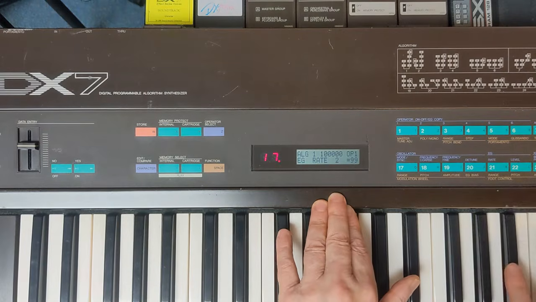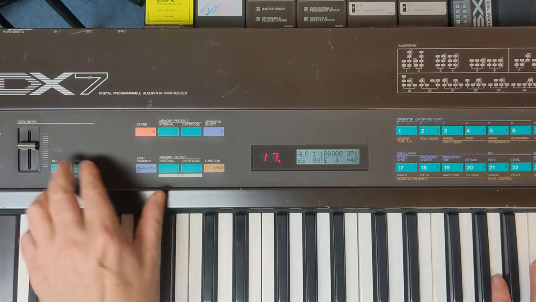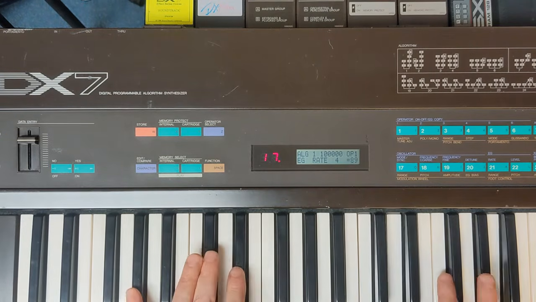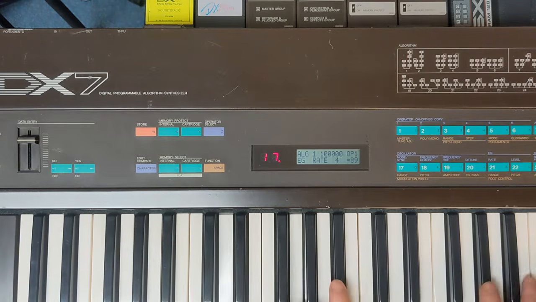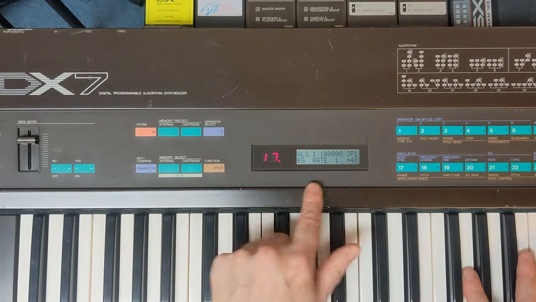Take the release off and let the delay sound a little bit more. So rate 4 is the release. Right, now we need a bit more attack. So rate 1 is attack.